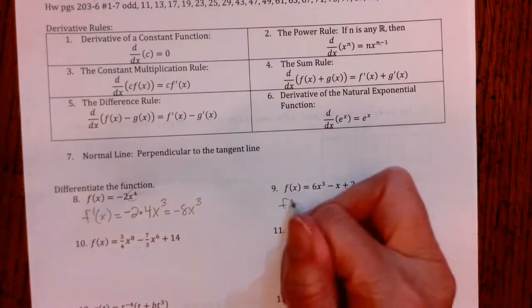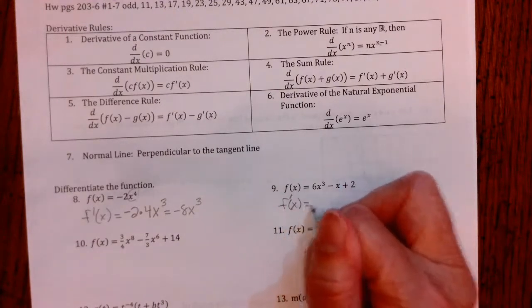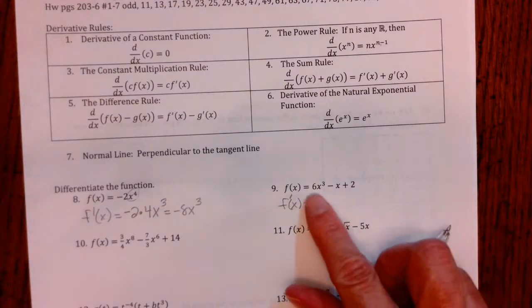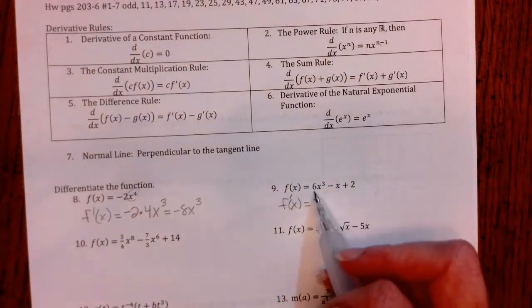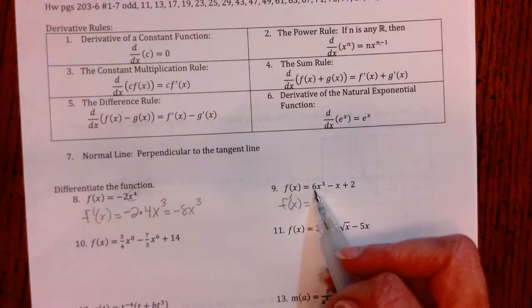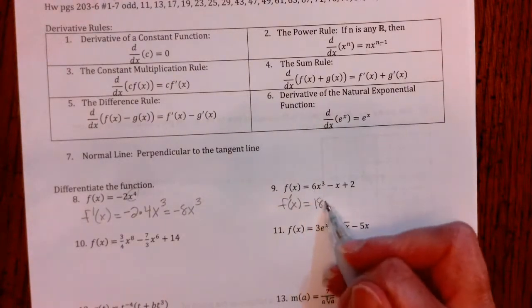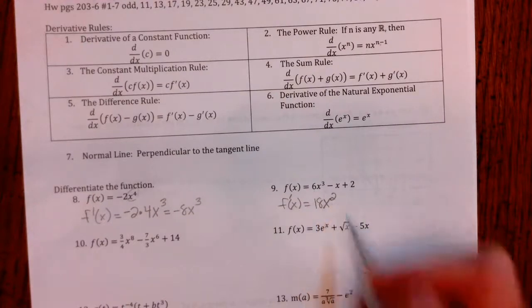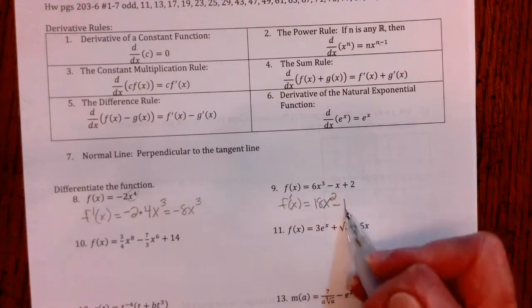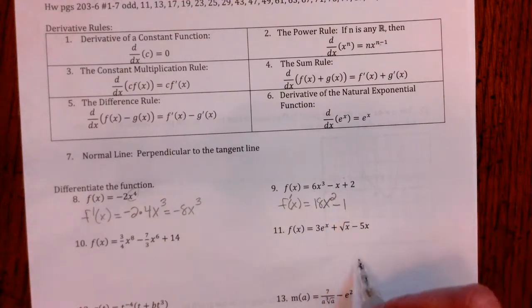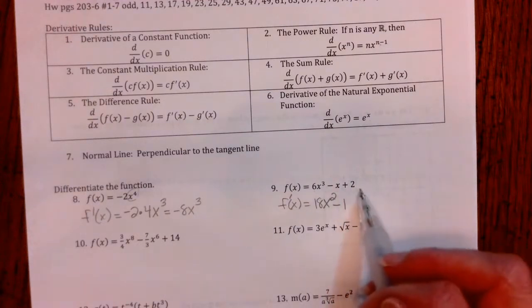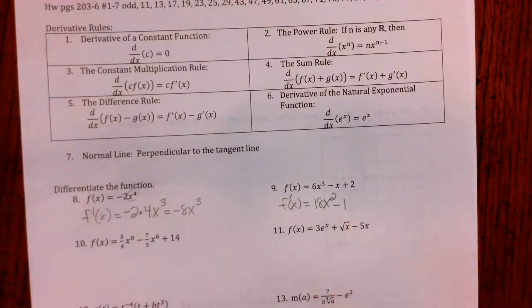Number 9, we have a combination of a difference rule and a sum rule with constant multiple and powers. If a constant is in front, it's getting carried along. So the 3 goes down in front by the power rule to make 18x to the decrease by 1 power. Minus, this is x to the first, 1 comes down in front, technically x to the 0 left, which is 1. Constant function is 2, its slope is 0.